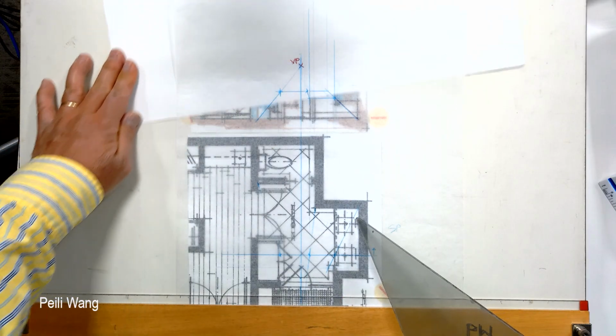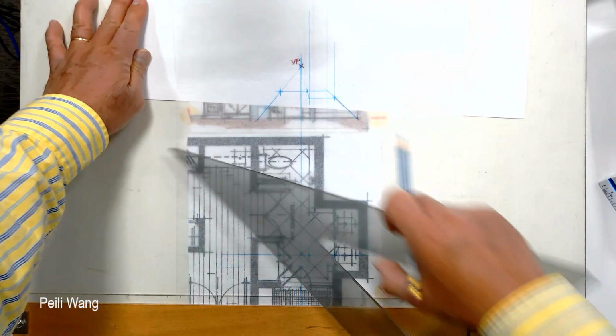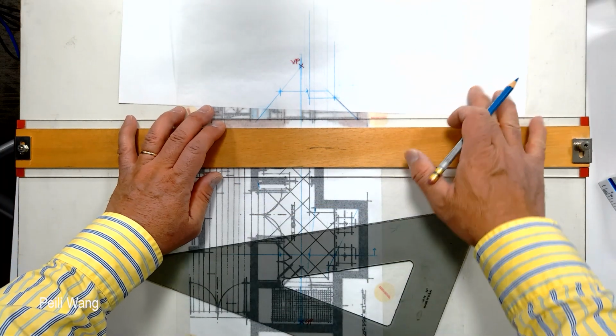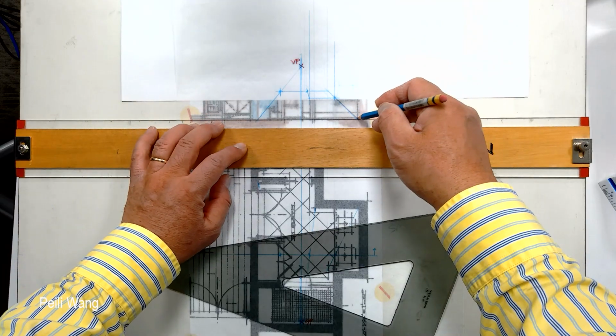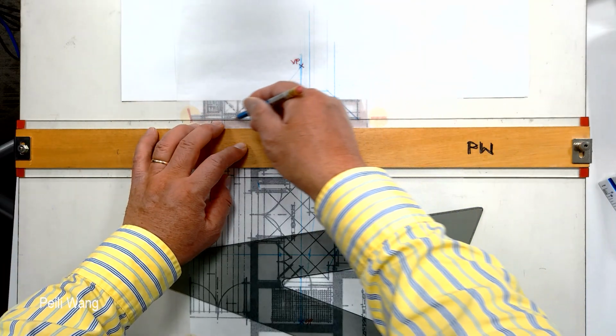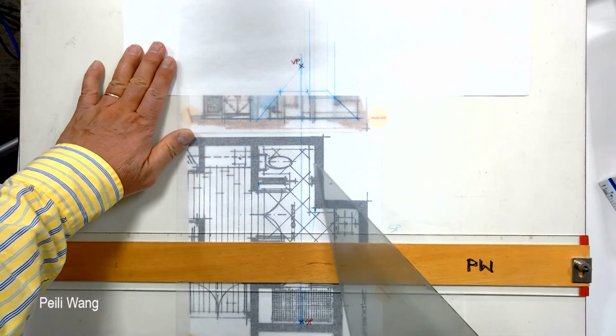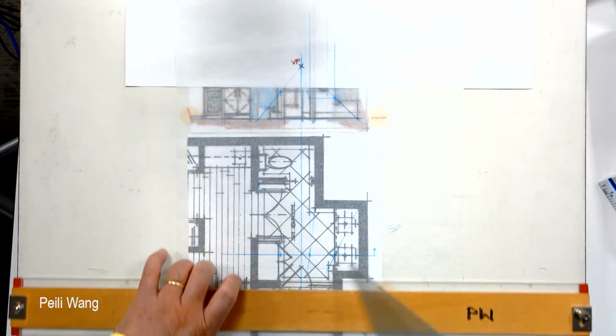I have this corner. Take a look at. I make a horizontal line here. Floor. Floor. And how can I determine?